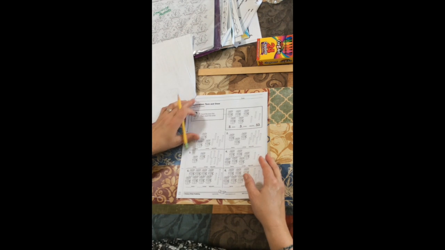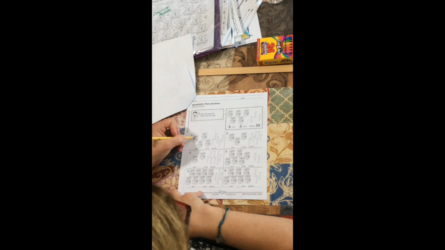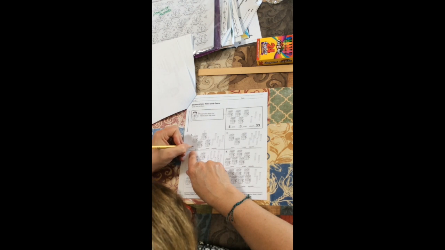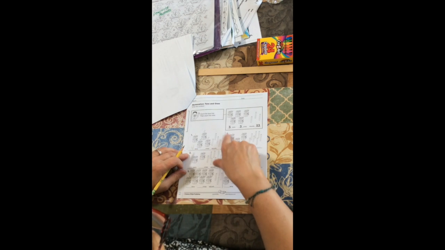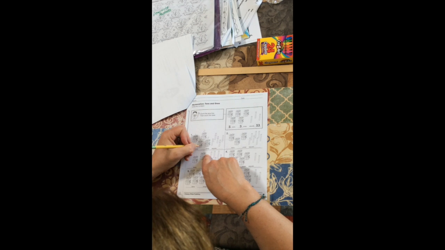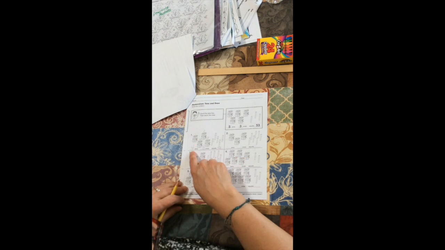Next page. Tens and ones. How many? Not how much. How many? 1, 2, 3, 4 tens. So I'm going to write 4 tens. How many? 1, 2, 3, 4, 5. Hat, neck, and a big fat belly. Now squish them together and it makes 45. Okay? Not how much, how many.